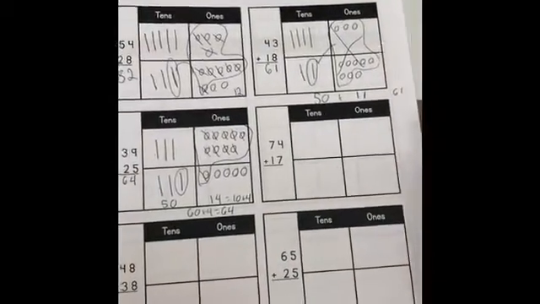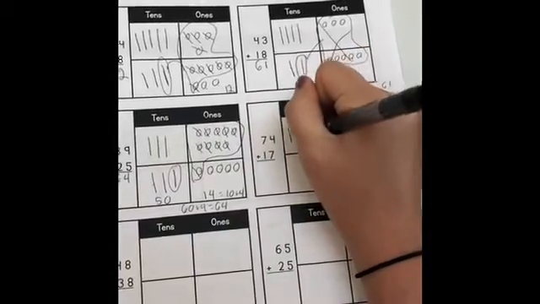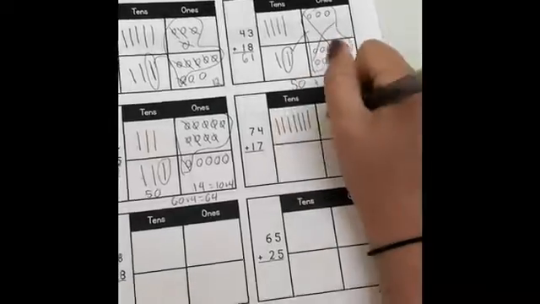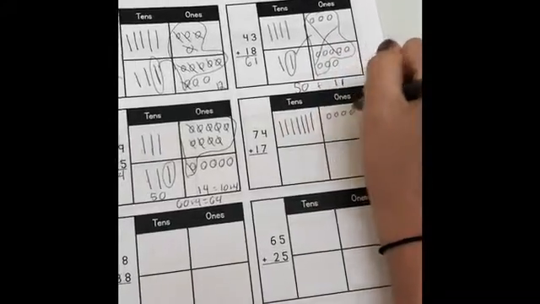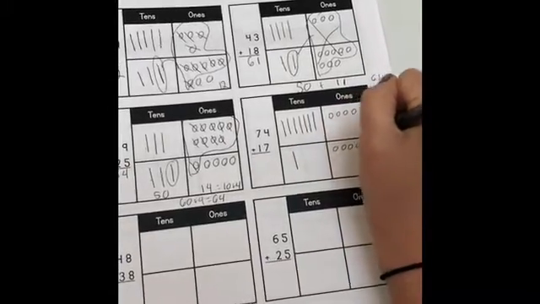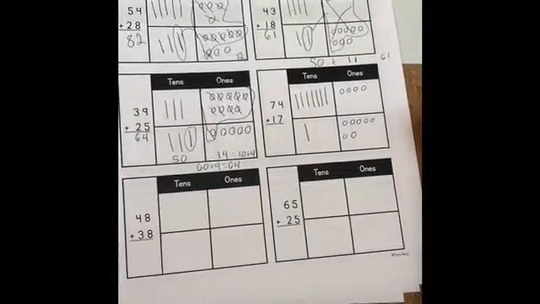Now I'm going to move over here again. 74, 10, 20, 30, 40, 50, 60, 70, 1, 2, 3, 4, and 17, 10, 11, 12, 13, 14, 15, 16, 17. You try it.